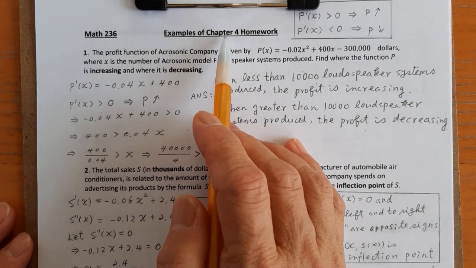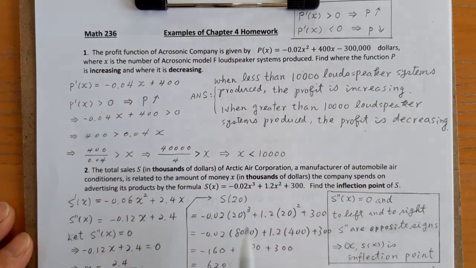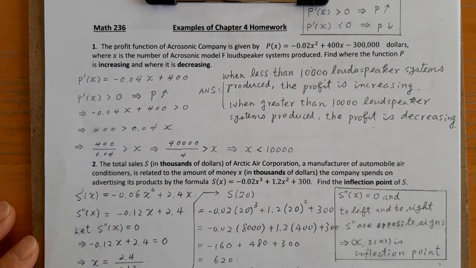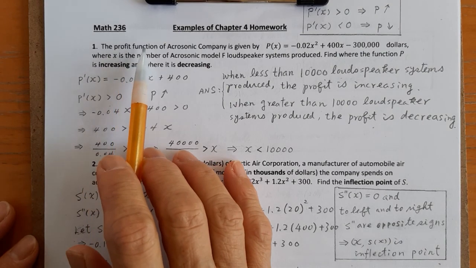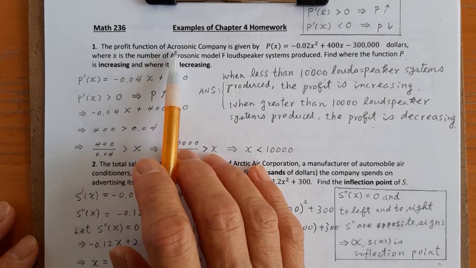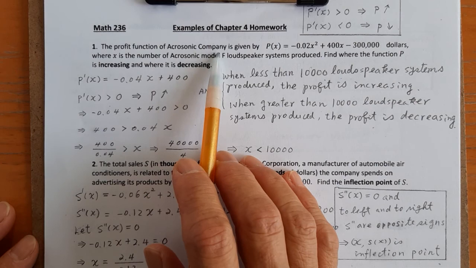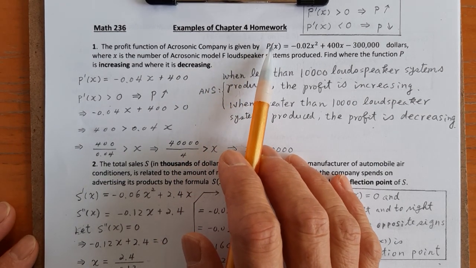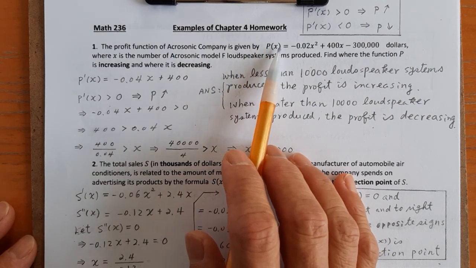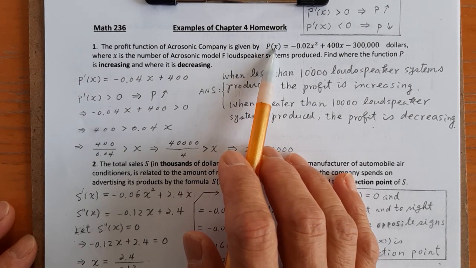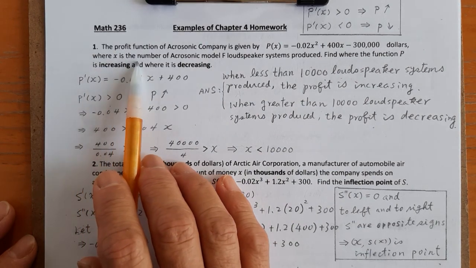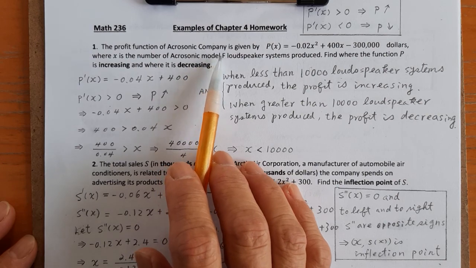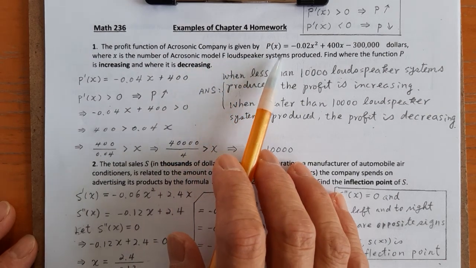Examples of Chapter 4, homework. First question: the profit function of Acrosonic Company is given by P, meaning profit, P of x. x is the number of Acrosonic Model F loudspeaker systems.